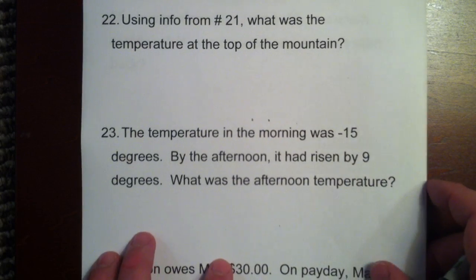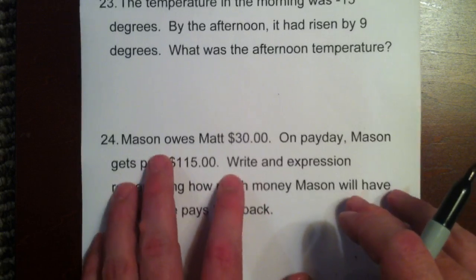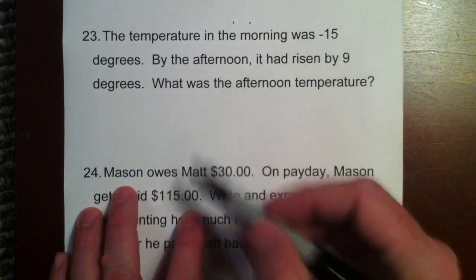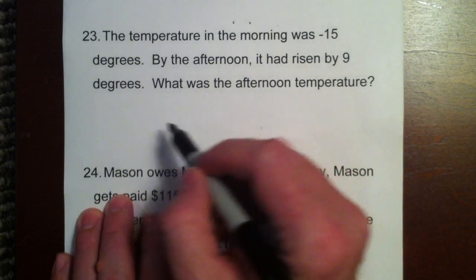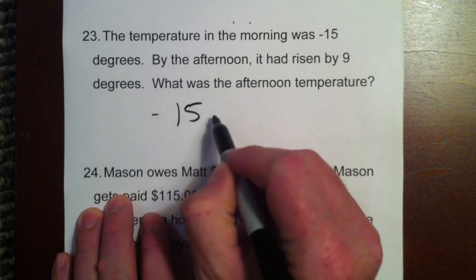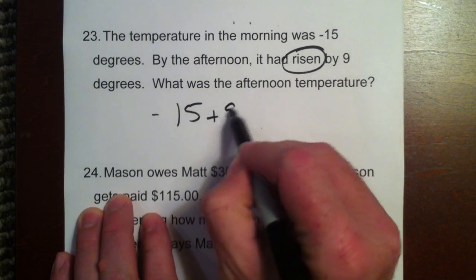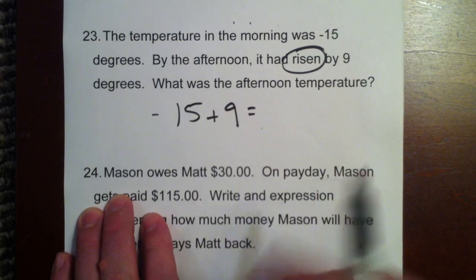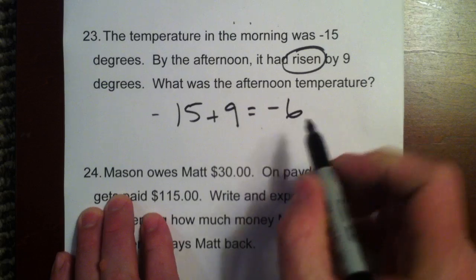And quickly, the temperature in the morning was negative 15 degrees. By the afternoon, it had risen 9 degrees. We're going to say negative 15 plus 9. And the answer for that, once you do all the math, is going to be negative 6.